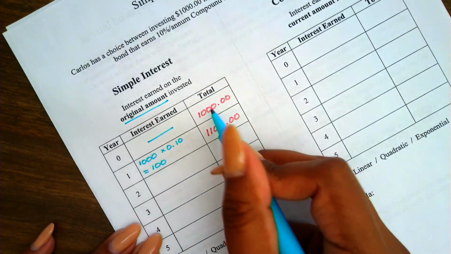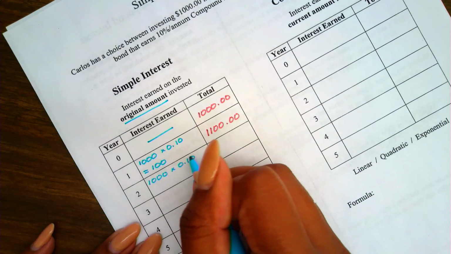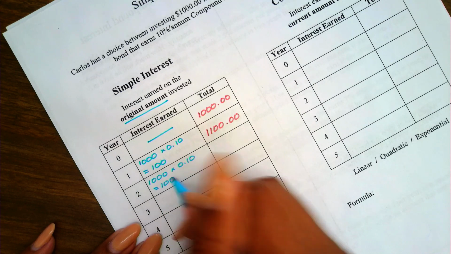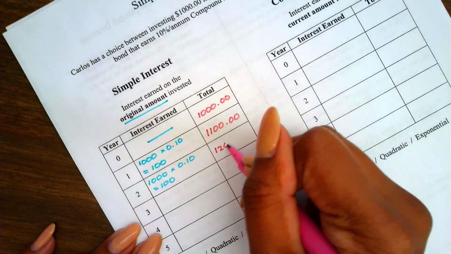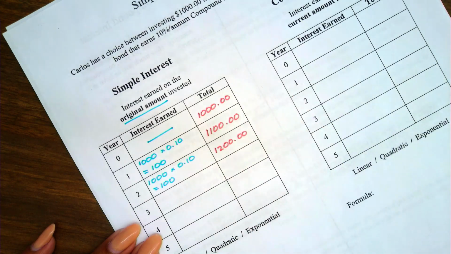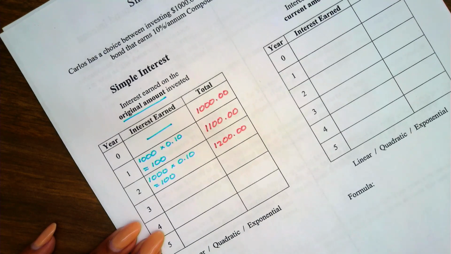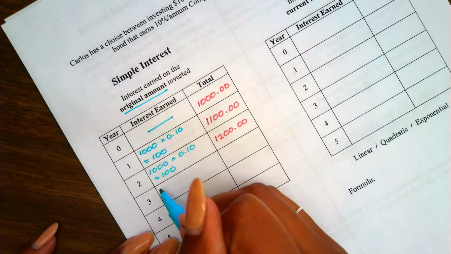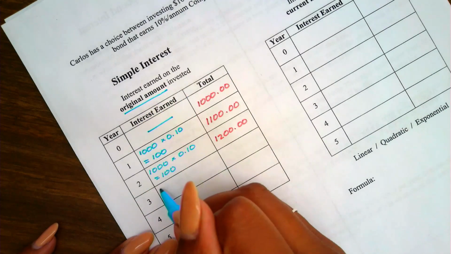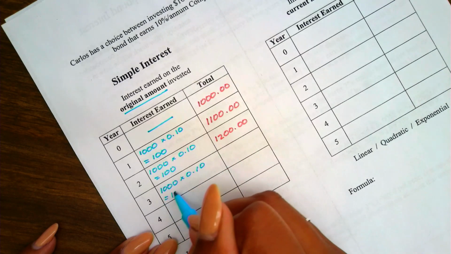Okay. So I jump back to my original amount of $1,000 and I earn 10% interest. So another $100. So my new total is $1,200. After that, year 3, I earn interest still 10% on my original amount. 1,000 times 10%. Another $100.